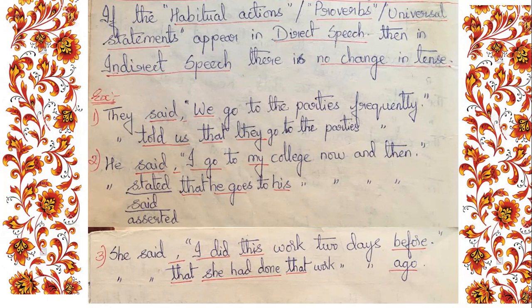Look at the third one. She said, "I did this work 2 days before." She said that she had done that work 2 days ago. Before will become ago. Did is the past tense, it will become past perfect. She had done that work 2 days ago.